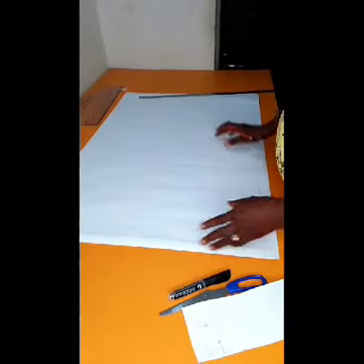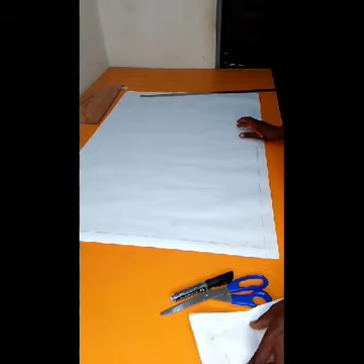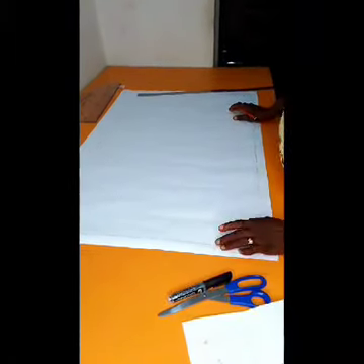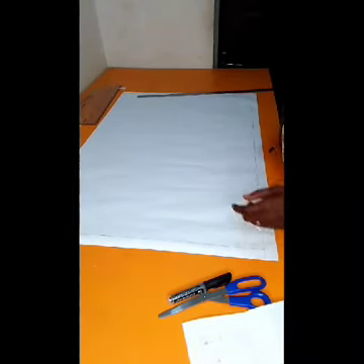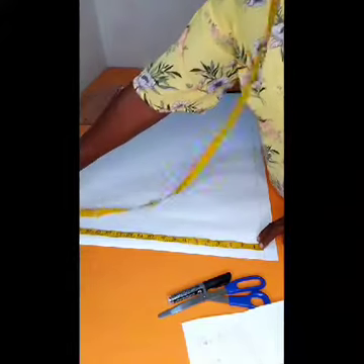Now this box, the way I got this box is I divided my hip by 2, which is 42 inches divided by 2, and that gives me 21 inches. So I inserted my 21 inches this way.